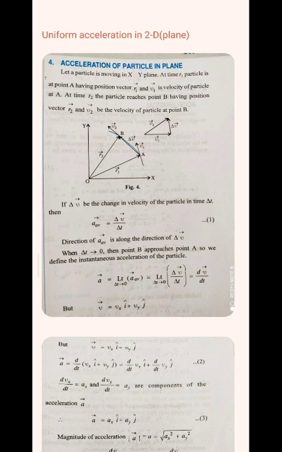Today our topic will be acceleration of a particle, that is, equations of motion for acceleration, uniform acceleration in a plane. You see the figure. Let us consider a particle in the xy plane at time t1. Let it be at point A. Let the position vector be r1 and velocity v1. And at time t2, let the particle be at point B with position vector r2 and velocity v2.